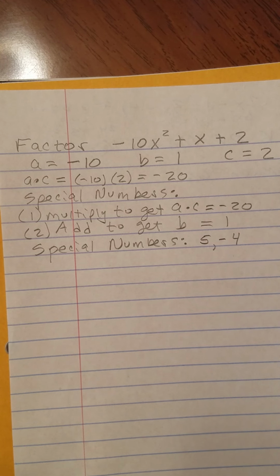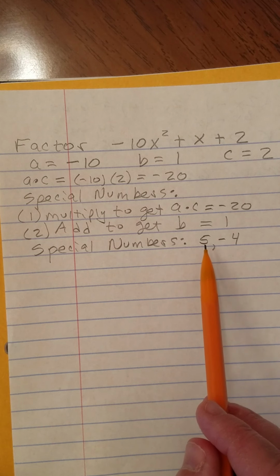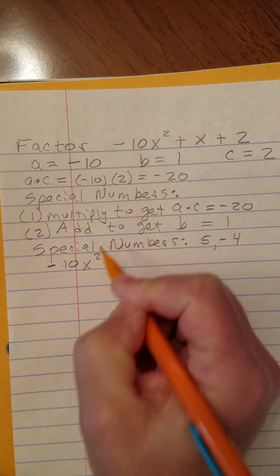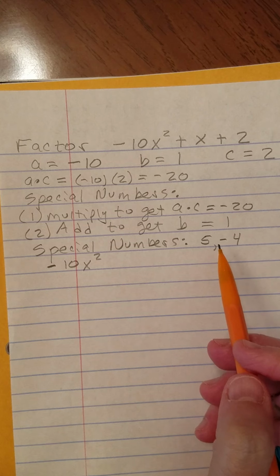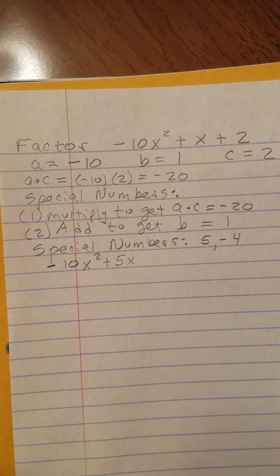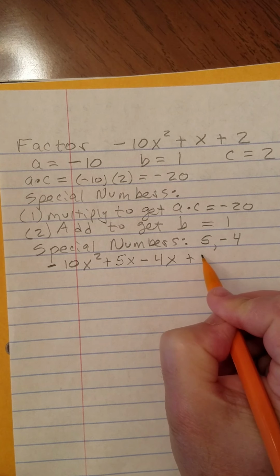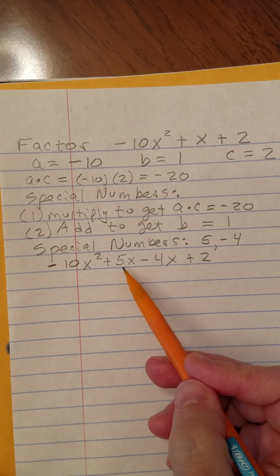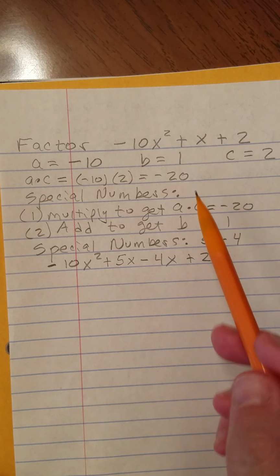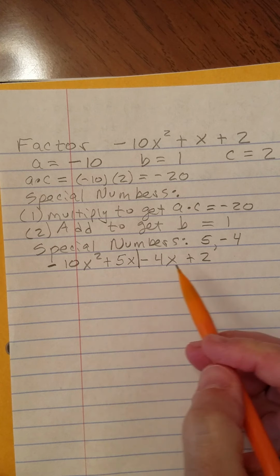All right, we're going to rewrite the original problem using the special numbers. Negative 10x squared. The order of the special numbers does not matter. So I'll use plus 5x minus 4x plus 2. 5x minus 4x is still 1x, which is the original problem. We're going to cut in half: 2 terms on the left, 2 terms on the right.